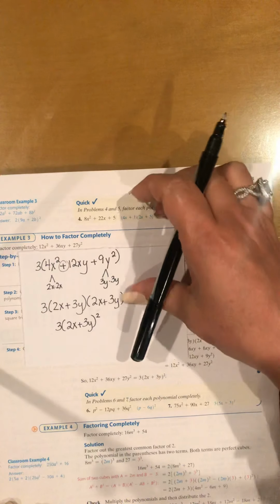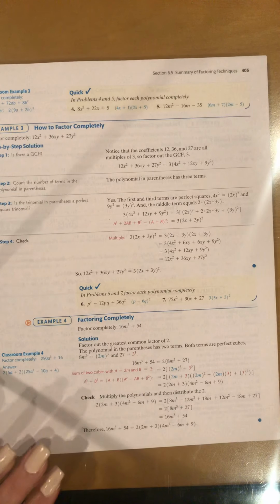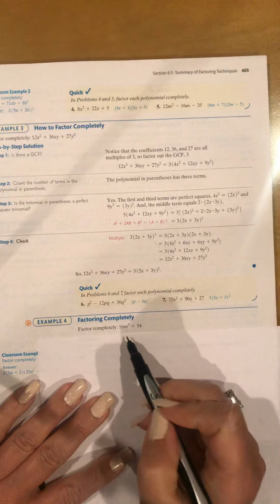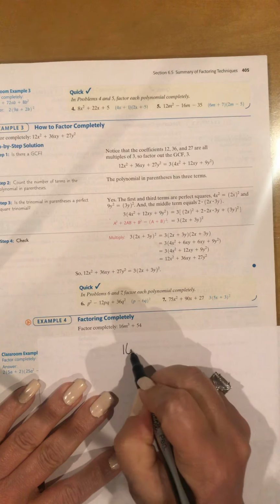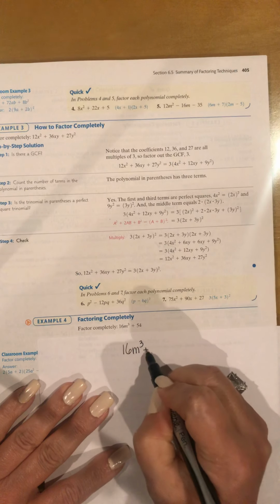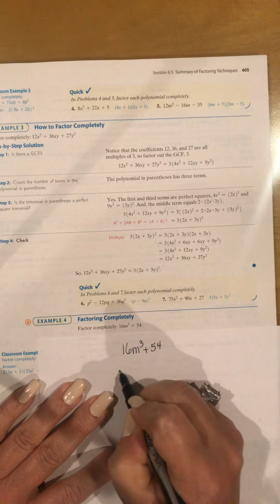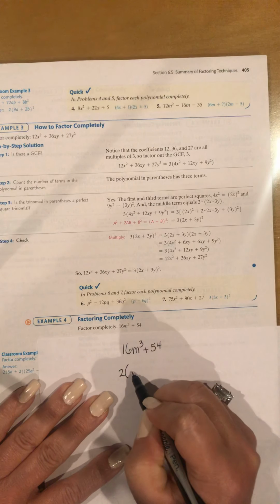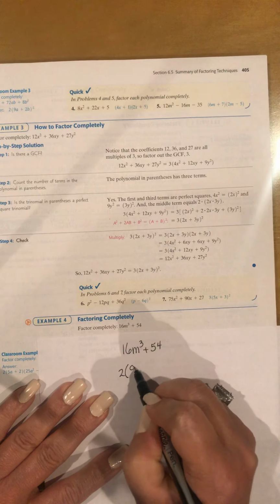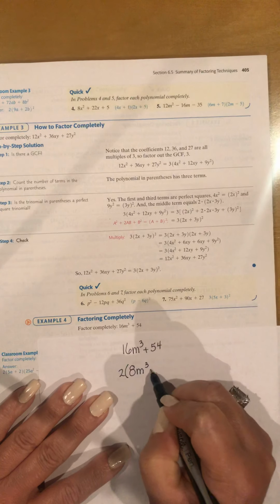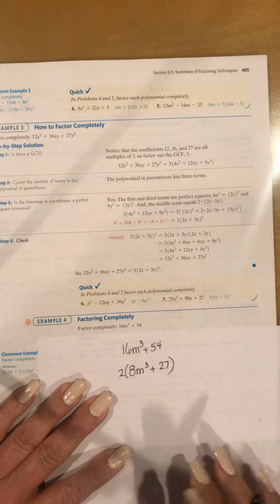Okay, next one. This one looks like I can take out something common. So it looks like we could take out a 2. A 2 is common, and I'm counting the number of terms. So it says 16m to the third plus 54. If I take a 2 out, I get 8m cubed plus 27.